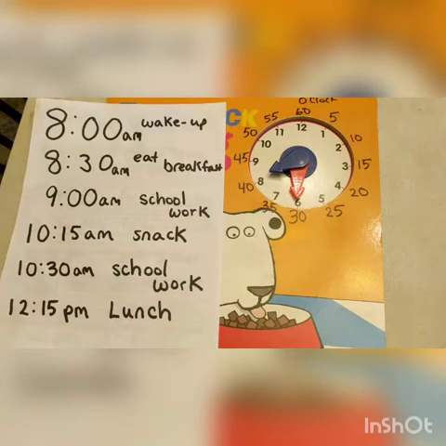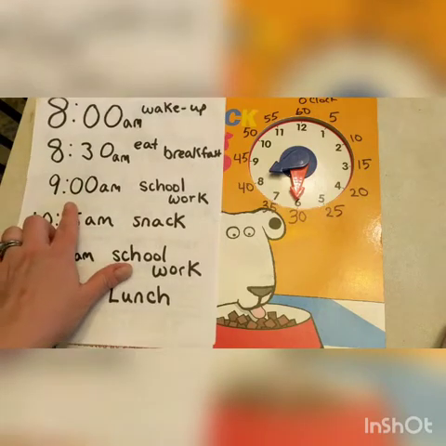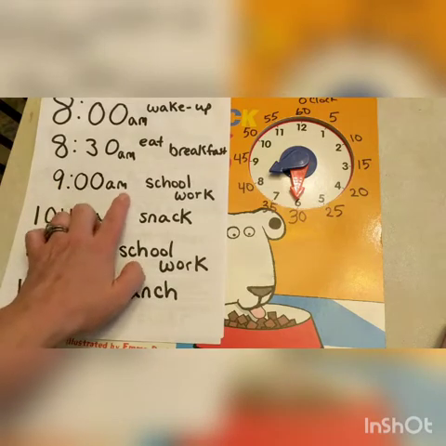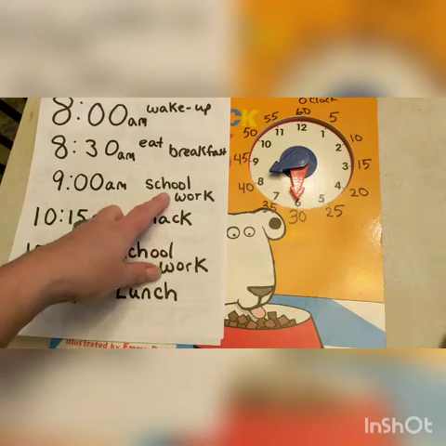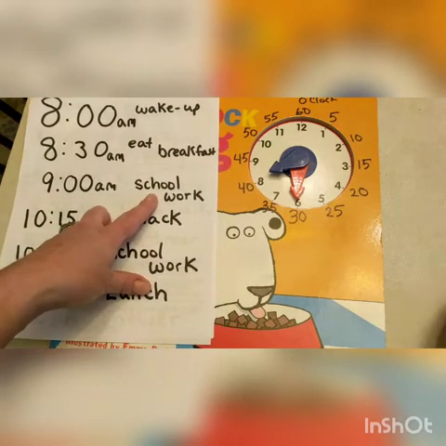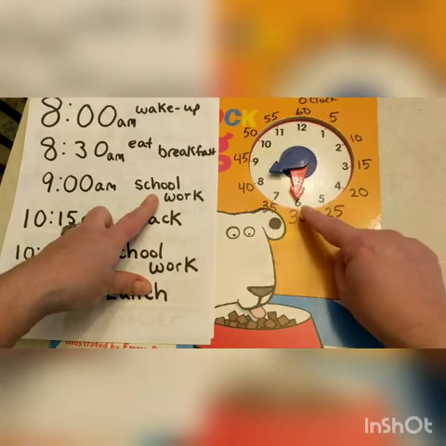Okay. So we've done 8 a.m. is when I wake up, 8:30 or half past 8 is when I eat breakfast. So the next thing on my schedule is 9 a.m. I'm doing schoolwork. So I'm going to make 9 a.m. on my clock over here.